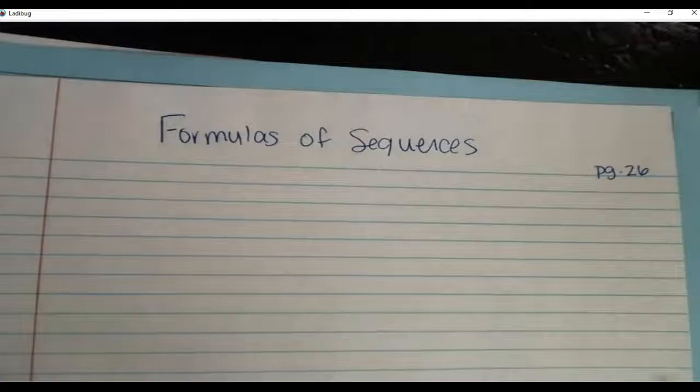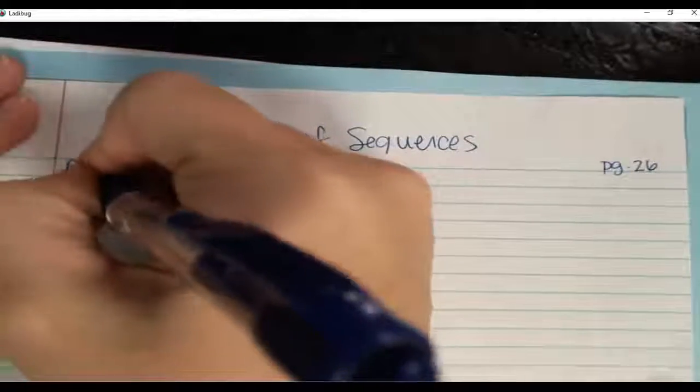So we said yesterday that an arithmetic sequence follows a linear pattern.